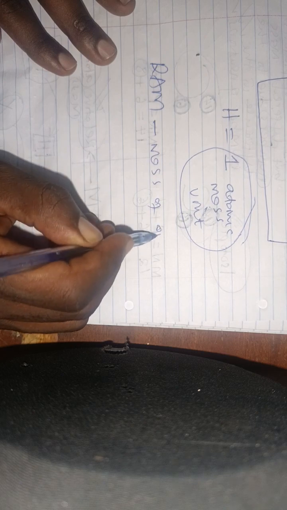Now, because of that, they ended up defining RAM as the mass of one atom of an element relative to one hydrogen atom.